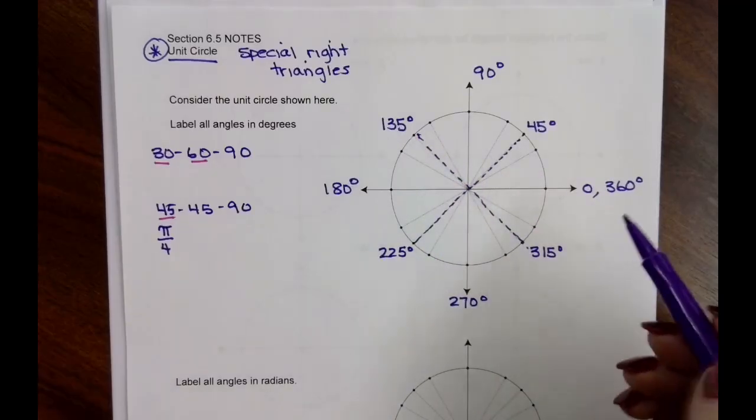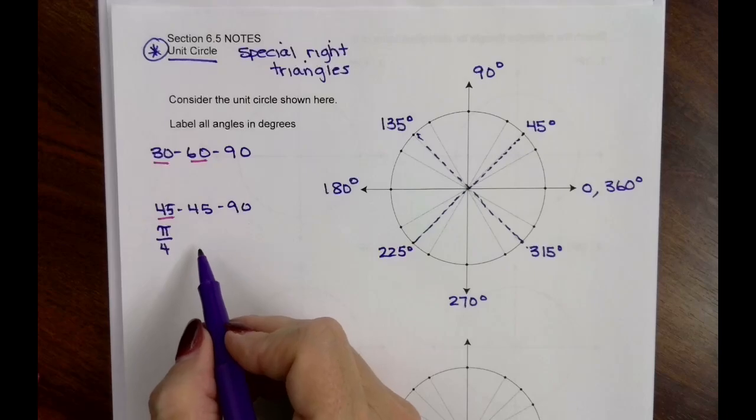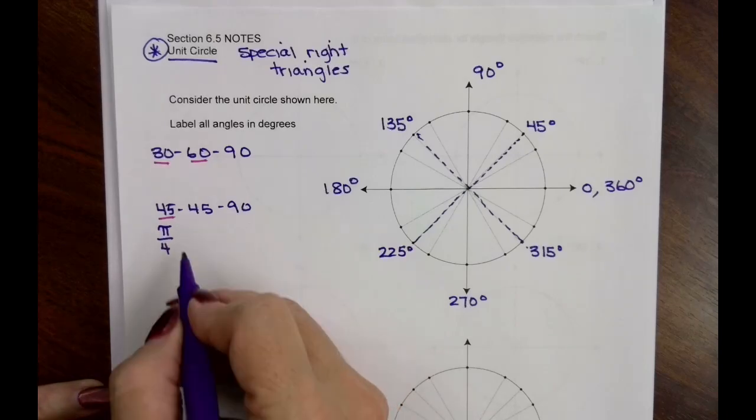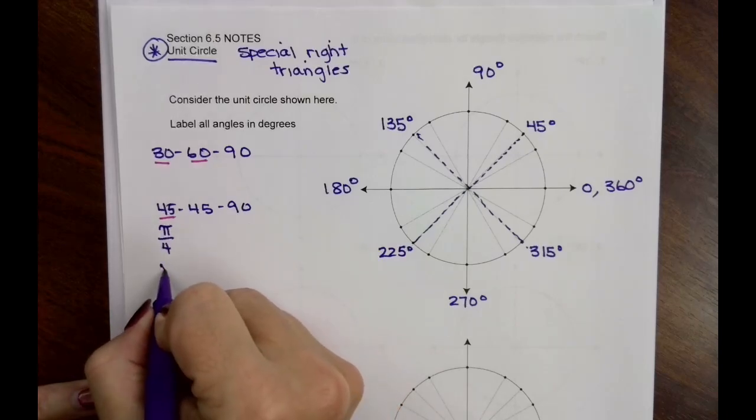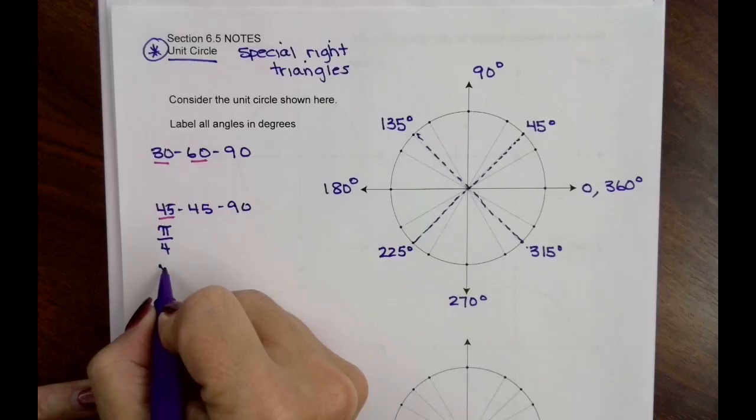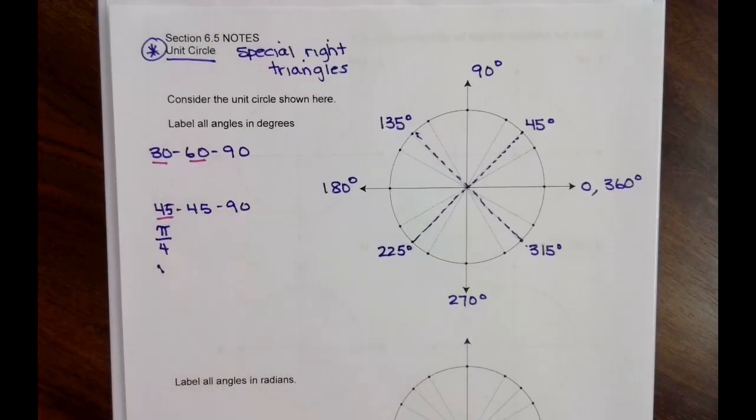Now, what else do we know about our special right triangle? We know that a 45-45 triangle is, actually, let me come back to side ratios. Let me come back to that so that I can just finish up this unit circle.